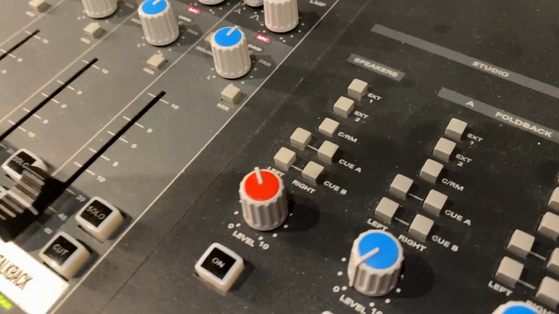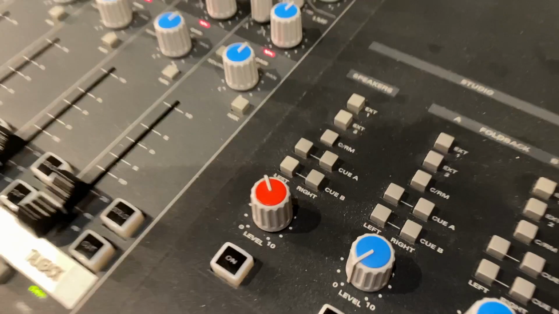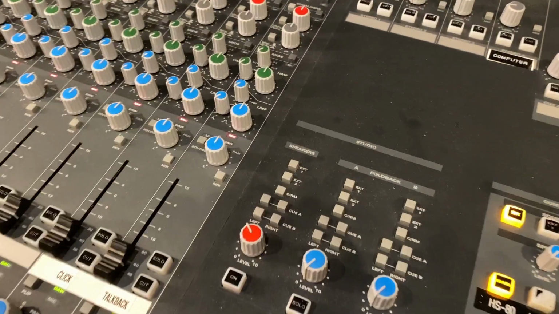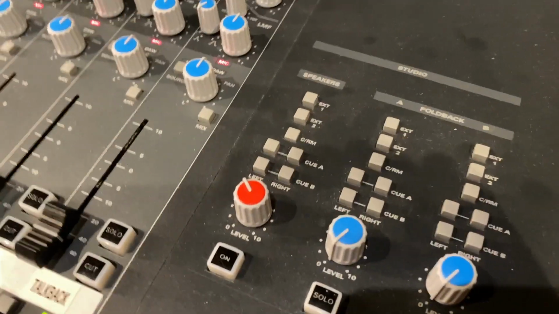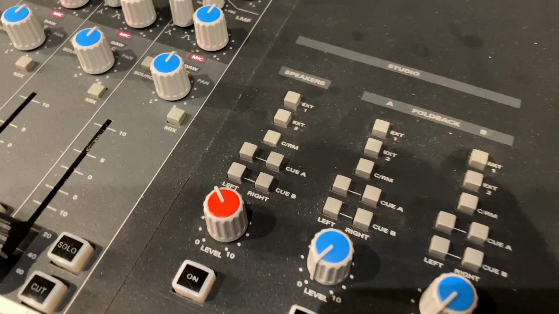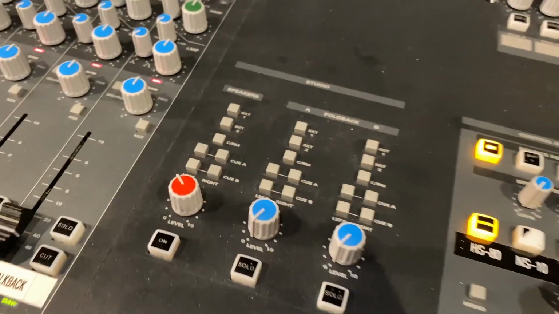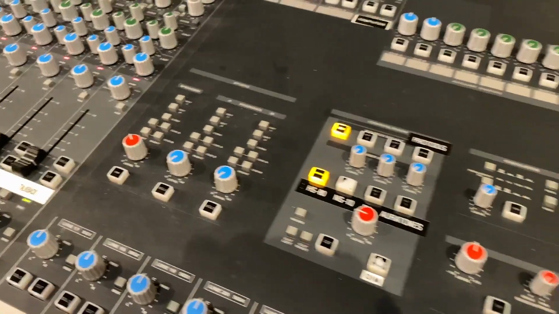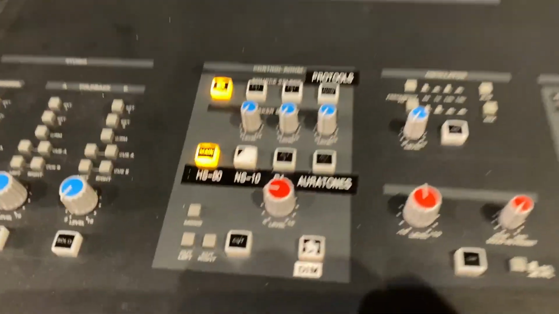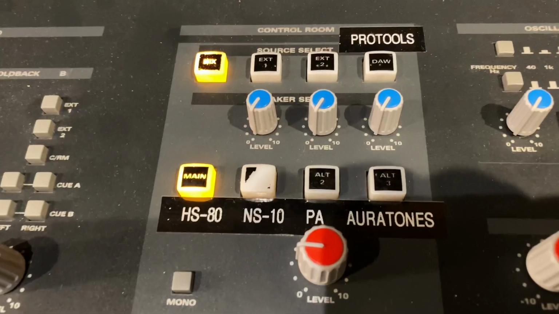We can tell it where it's getting its signal, so we can do a playback in the studio without everybody coming into the control room to listen to a playback. This is the speaker control system.